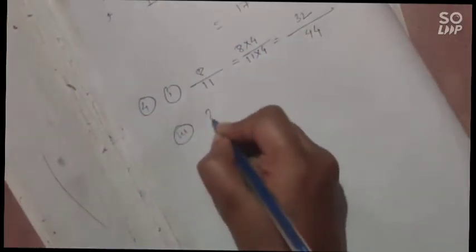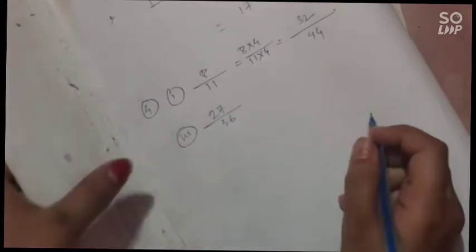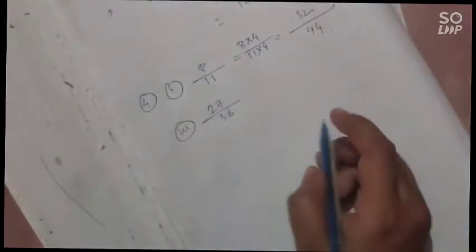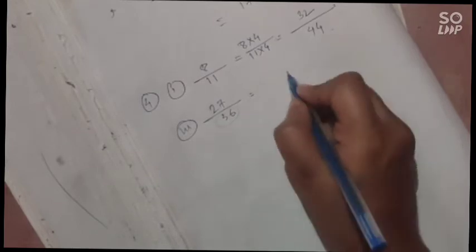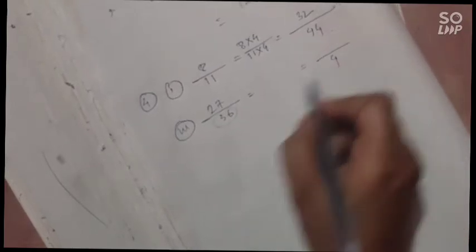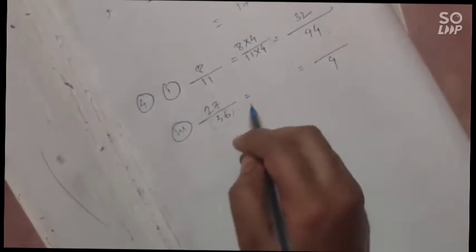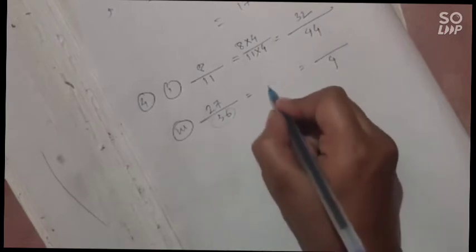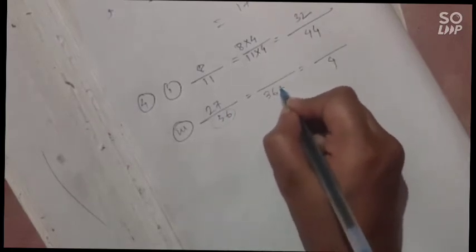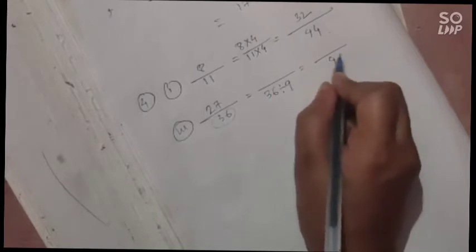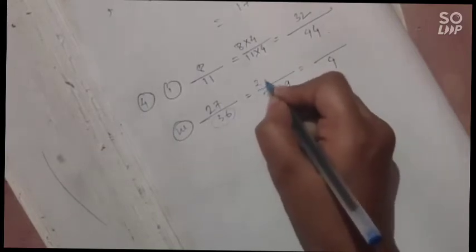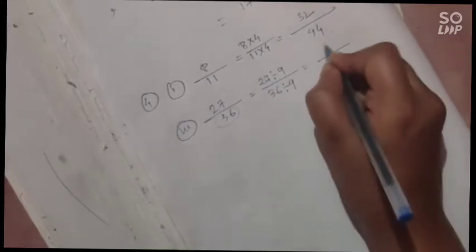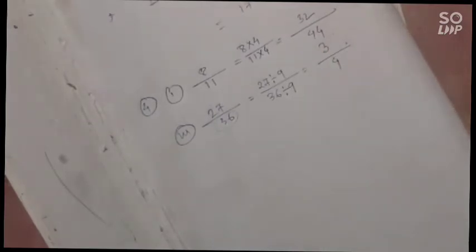Next question number 3. 27 by 36. You have to make the denominator 4. Denominator ke amra 4 korbo. How can you make this denominator 4? 4 amra denominator ke kibhabe korbo? 36 থেকে 4, 36 কে আমরা জাস্ট 9 দিয়ে ডিভাইড করলেই 4 পাই। সো সেম ভাবে আমরা 27 কেও 9 দিয়ে ডিভাইড করব। 3 9s are 27, 4 9s are 36. So 3 by 4. This will be the answer.